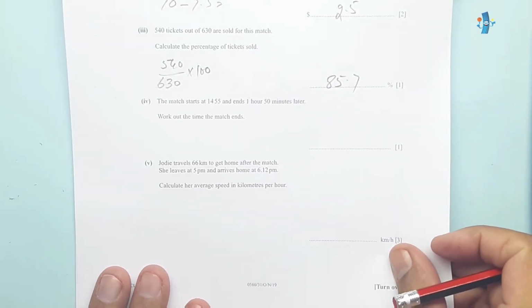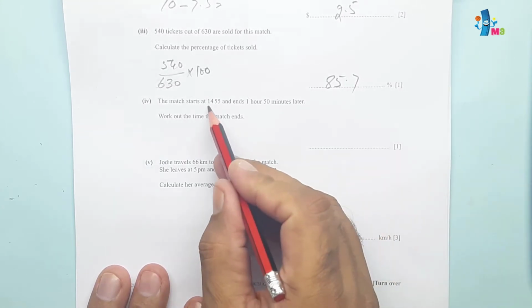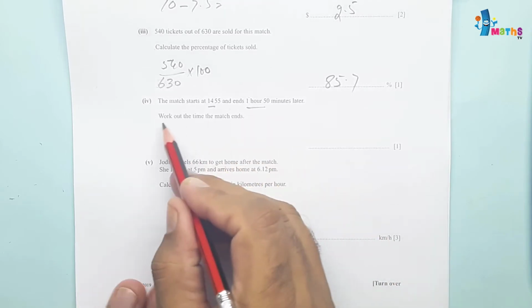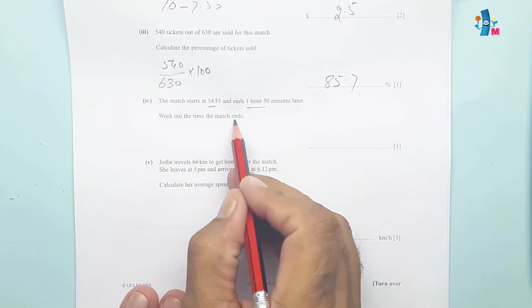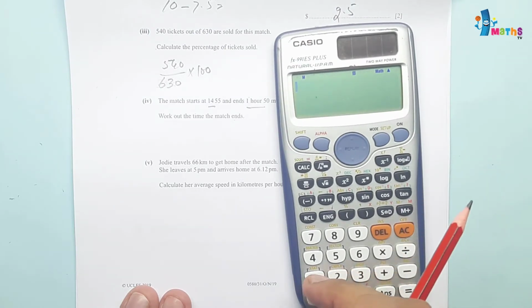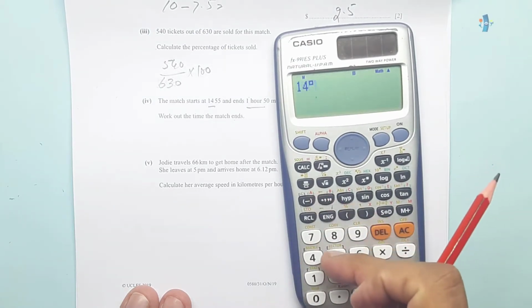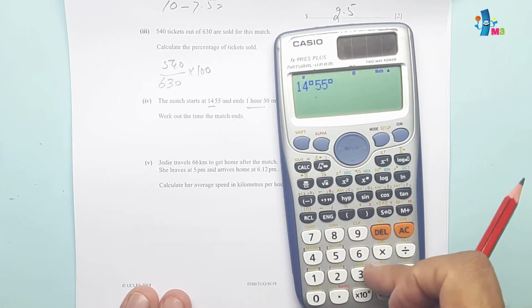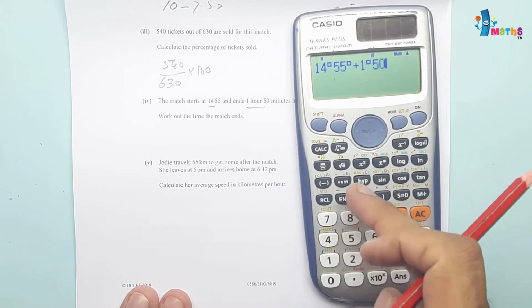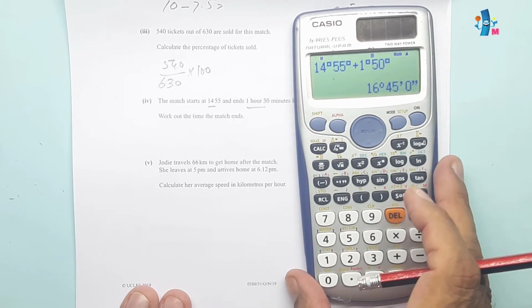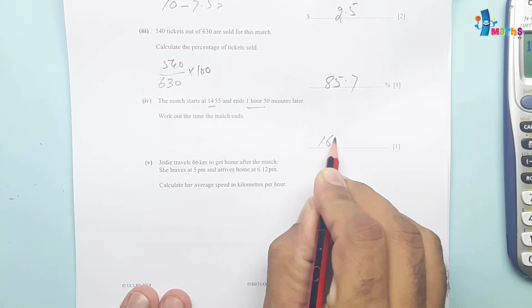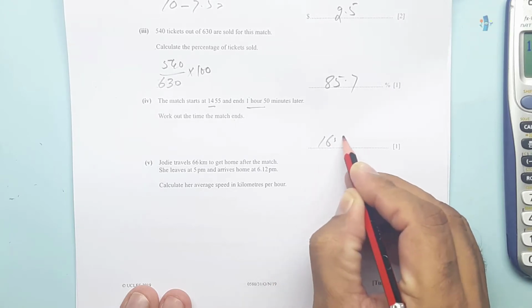The match starts at this time and ends 1 hour and 50 minutes later. So work out the time the match ends. This time calculation we can also do with the calculator. 14 hours and 55 minutes plus 1 hour and 50 minutes will be equal to 1645. So our answer will be 1645.